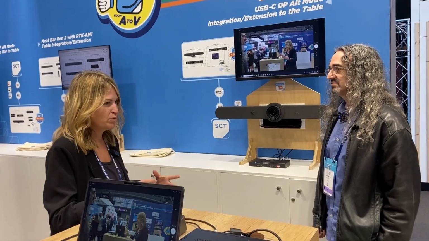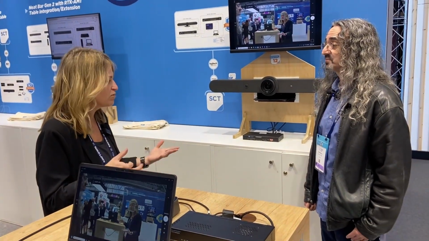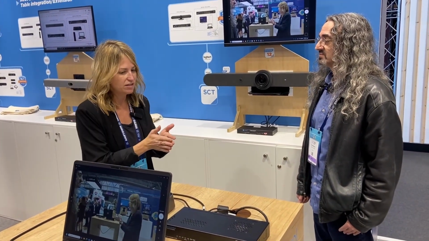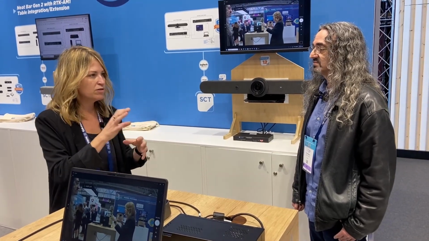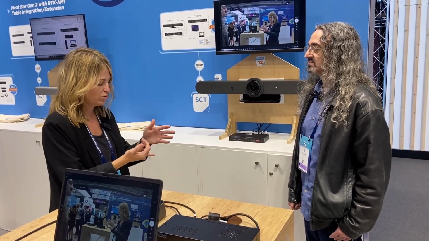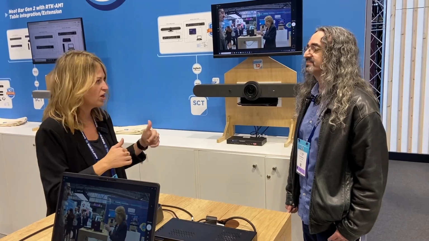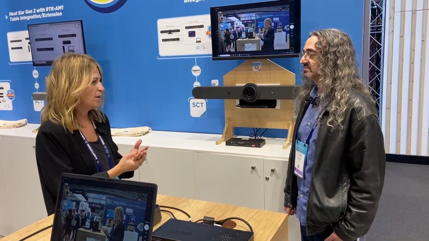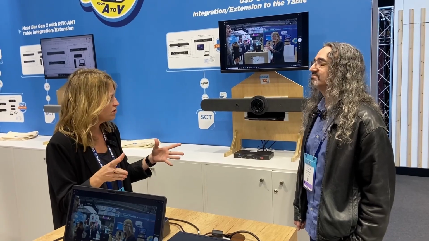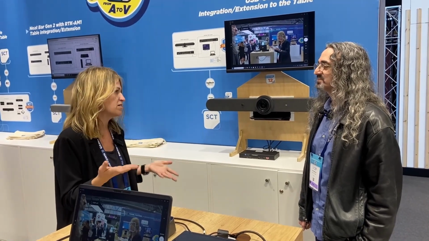Not every video bar and camera is the same, right? And really what we try and do at Sound Control is partner with the major players in the industry. We work with Cisco, HP Poly, Logitech, AVer, you name it. But really we're trying to figure out how we can add value to the installation and how we can simplify it.